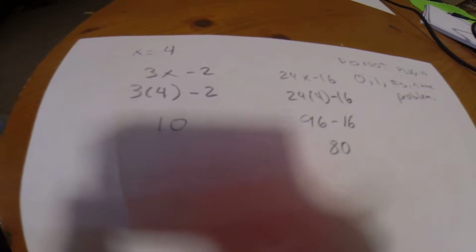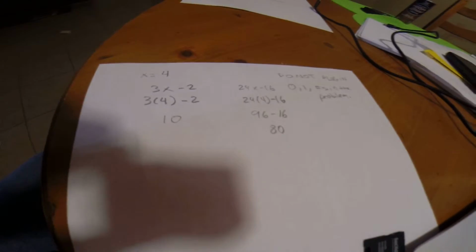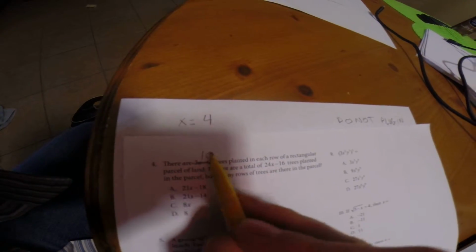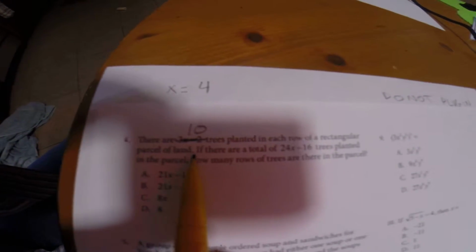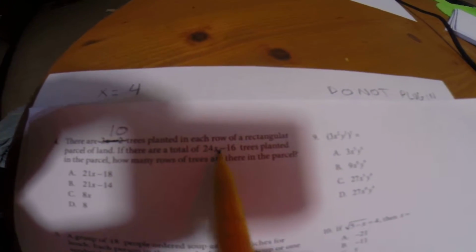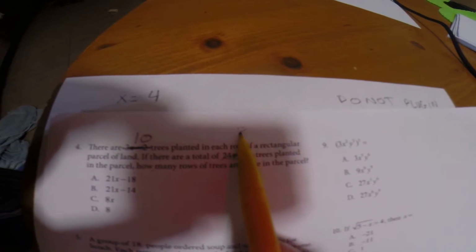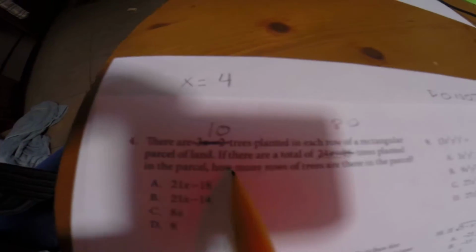All right, cool. So I have 10 and 80. Now let's look at the question with 10 and 80. Instead of 3x minus 2, we're going to say there are 10 trees planted in each row of a rectangular parcel of land. If there are a total of 24x minus 16, we're going to say there are a total of 80 trees planted in the parcel.